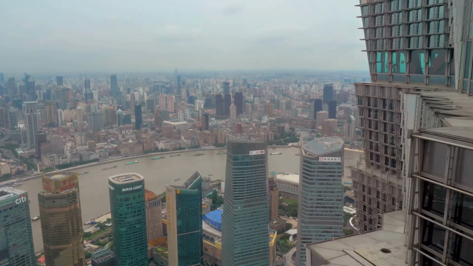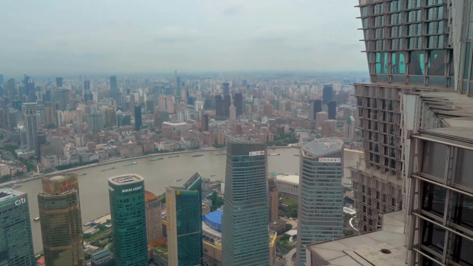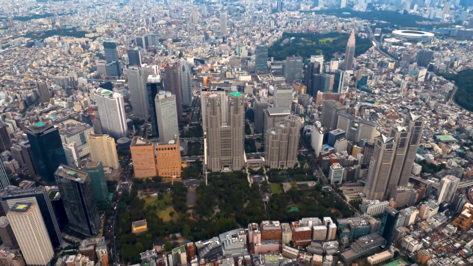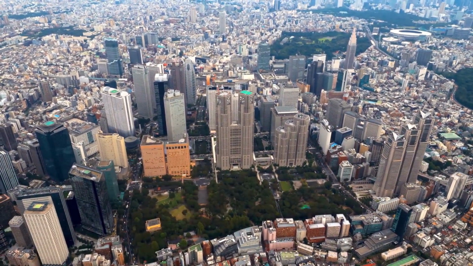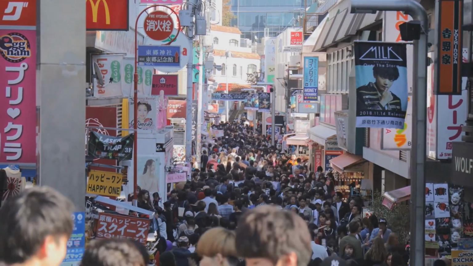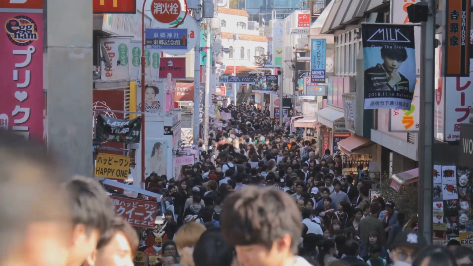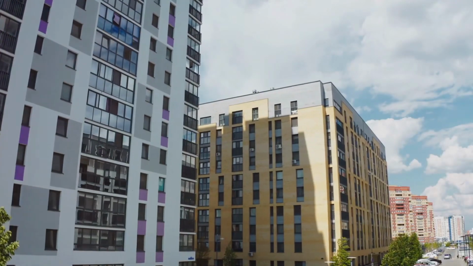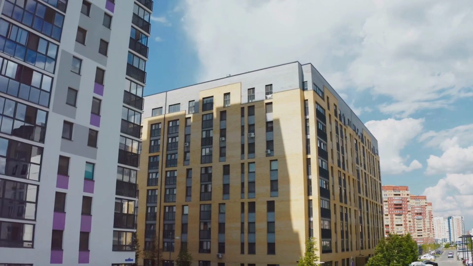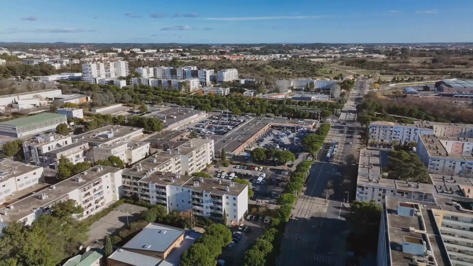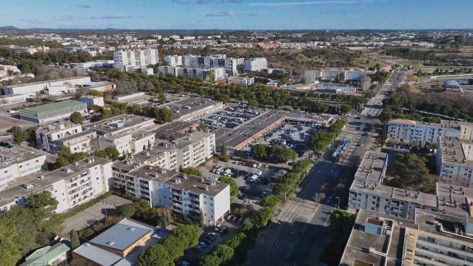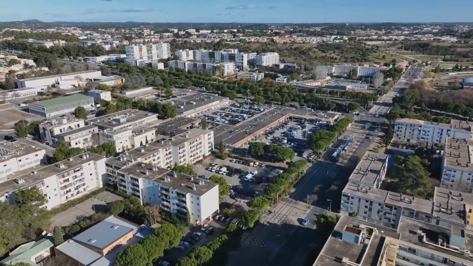Now picture a bustling downtown area with high-rise office buildings and apartments. Here, floor area ratios can soar to 10, 15, or even higher. This allows cities to accommodate a large population and economic activity within a limited area. And then there are mixed-use zones, combining residential, commercial, and even industrial spaces. These areas often have a range of floor area ratios, allowing for a vibrant mix of uses within a single block.